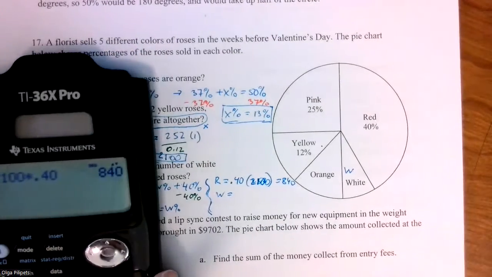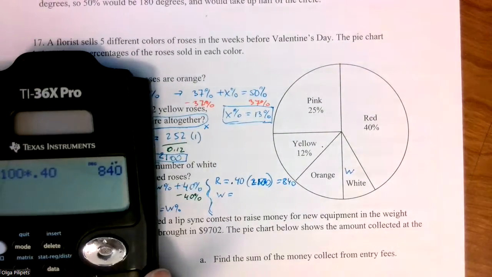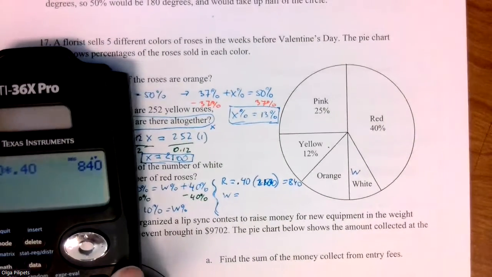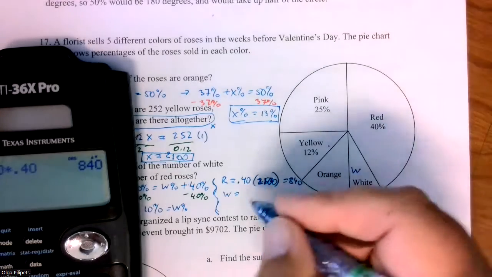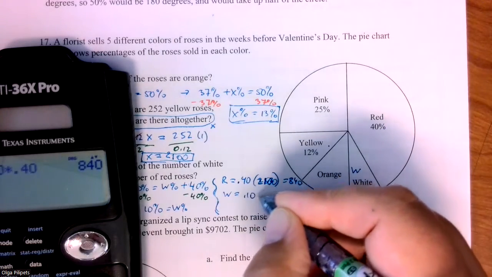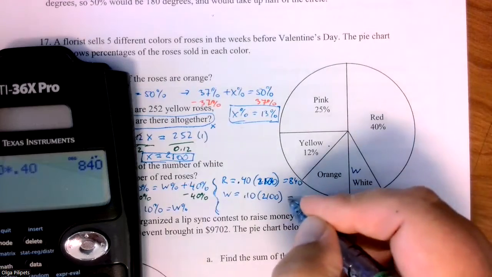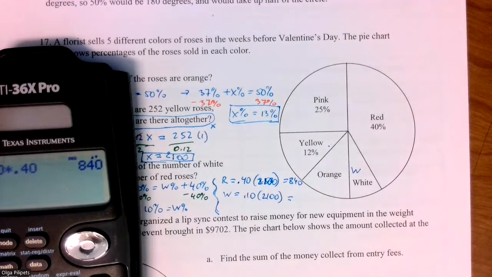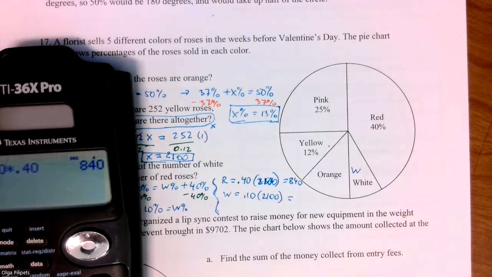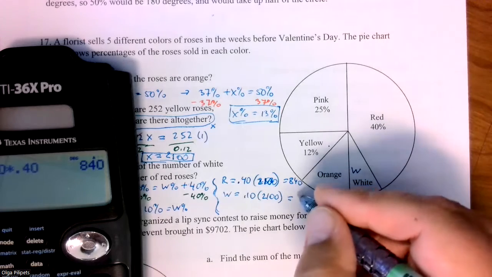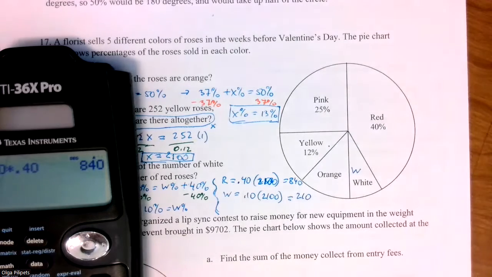In the same way, I'm going to find the quantity for the white roses. We found that there is 10% of white roses, right? So 10% in decimal form multiplied by 2100 will be 210.